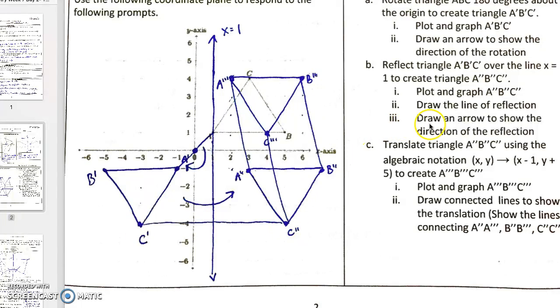I'm checking that I used my criteria for success. I drew my line of reflection, I drew my arrow of reflection, and I'm good. So I'm going to go into part C.